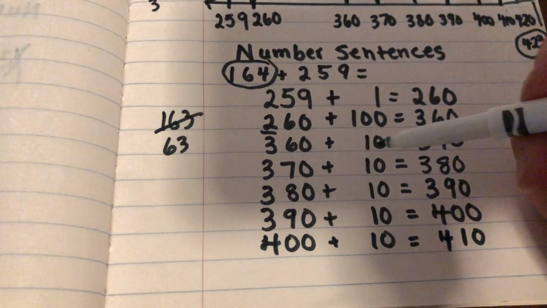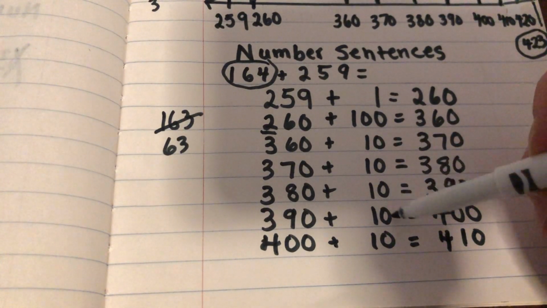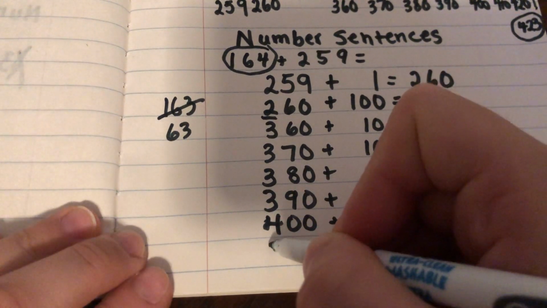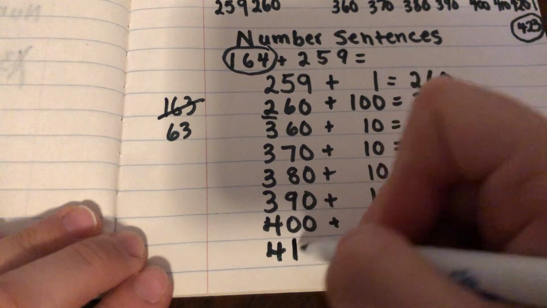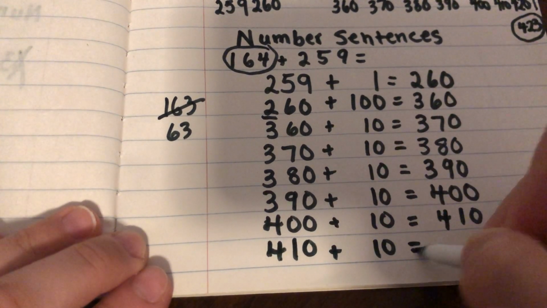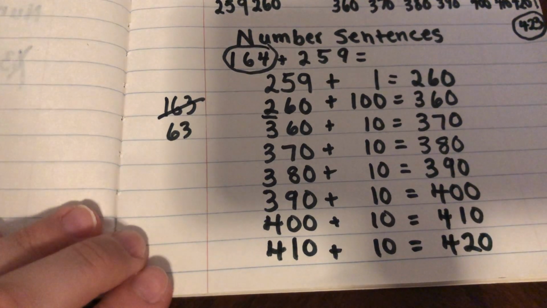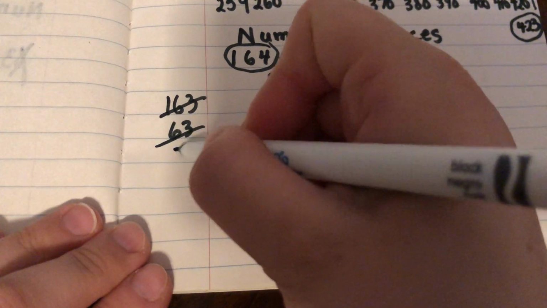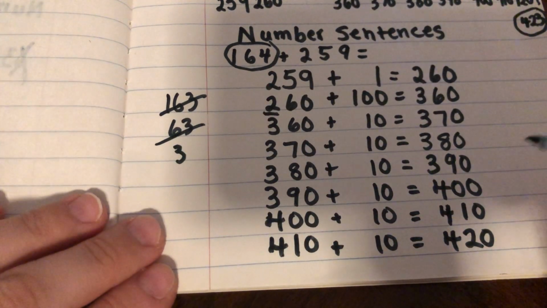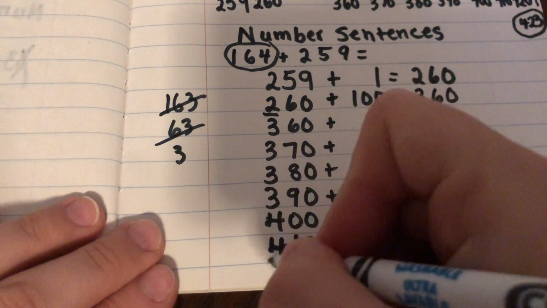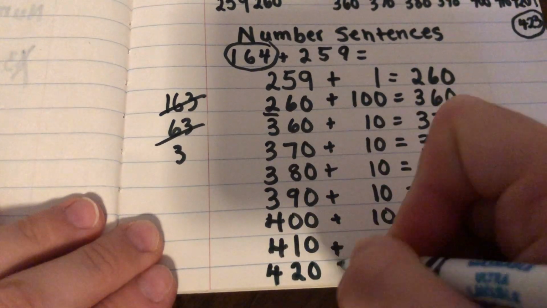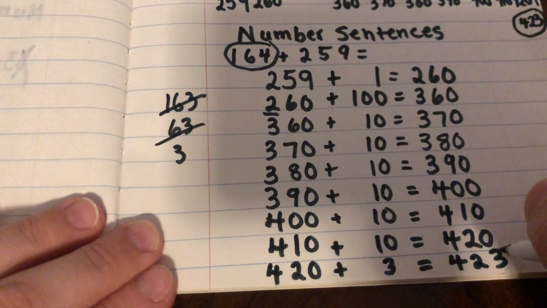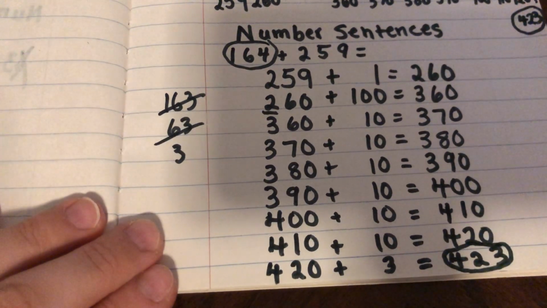Let's check and see how many 10s we did so far. 10, 20, 30, 40, 50. So I added 50. So I need to add one more 10. So I'm going to bring down 410 this time and add another 10 to that. And I will get 420. Now, I know I added 6 10s or 60. So I have 3 left to add. So I'm going to add those 3 ones to 420. So bring 420 down, add 3 ones, and we'll get 423, which is what we got using our number line.